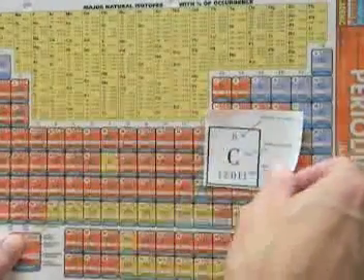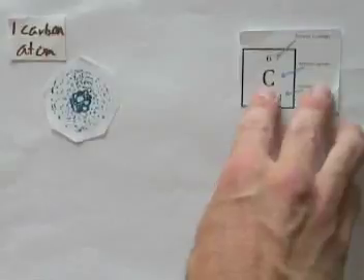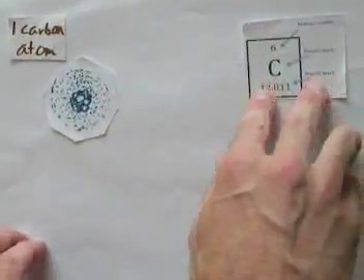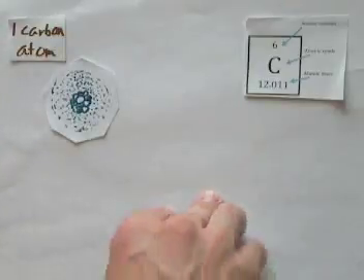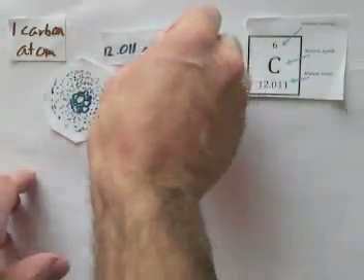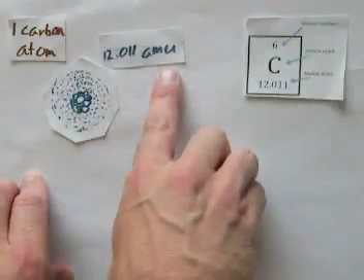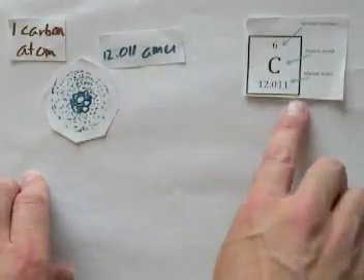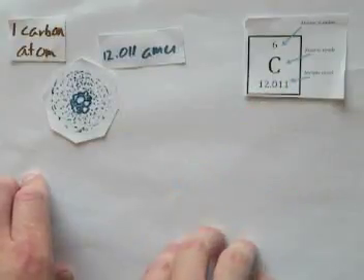Now what does that tell me about carbon? Well, first of all, it tells me that if I have one carbon atom, like this one here, it has a mass of 12.011 AMU. That's atomic mass units, and that number comes from the number on the box from the periodic table, 12.011.